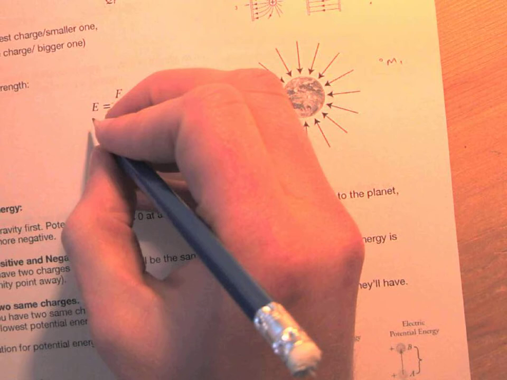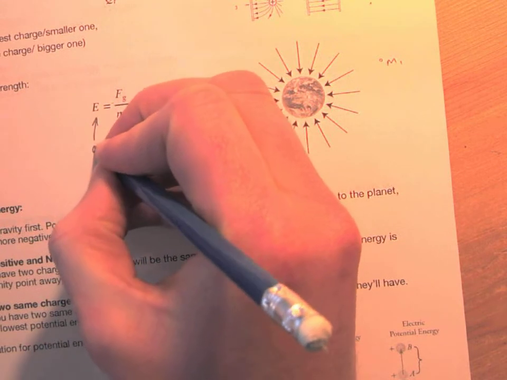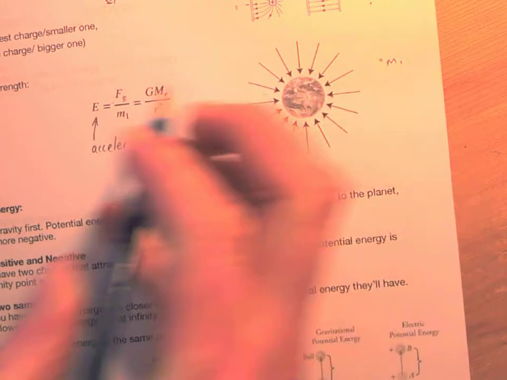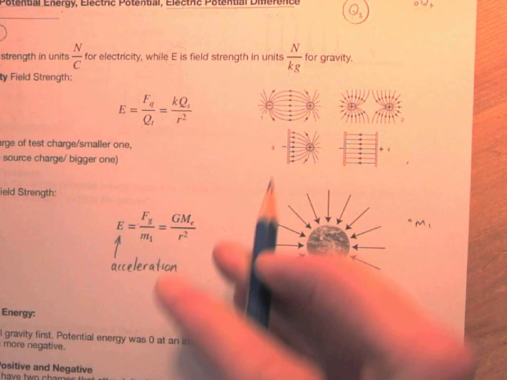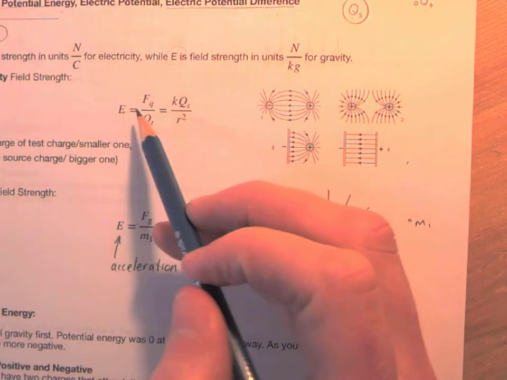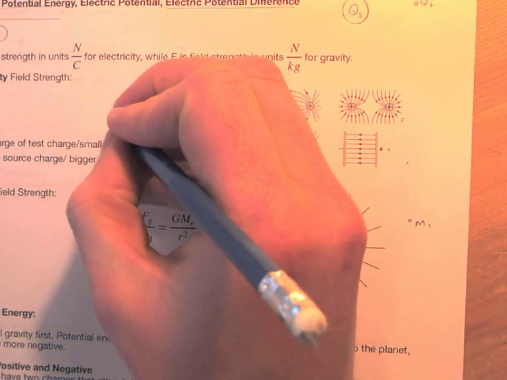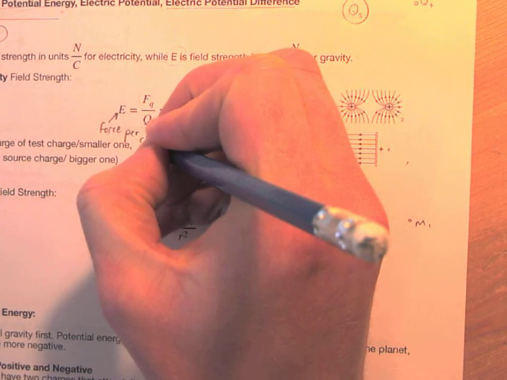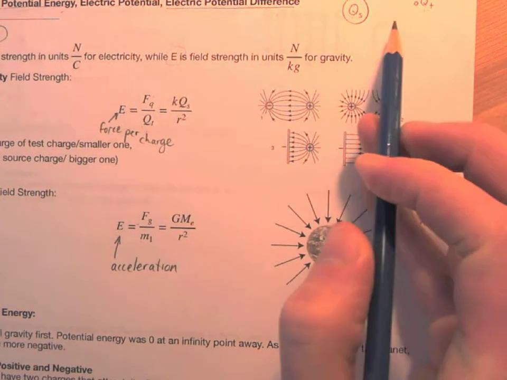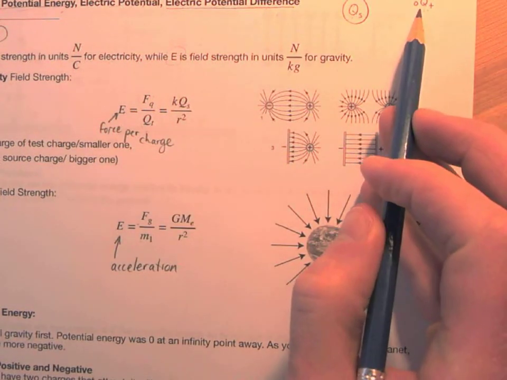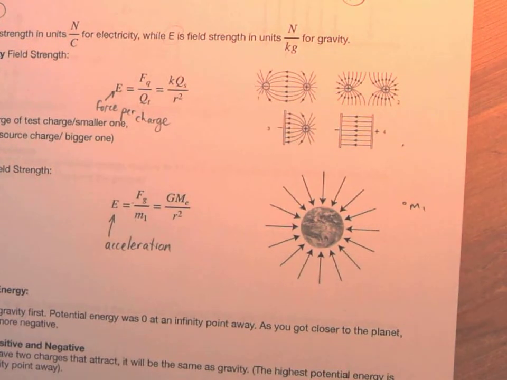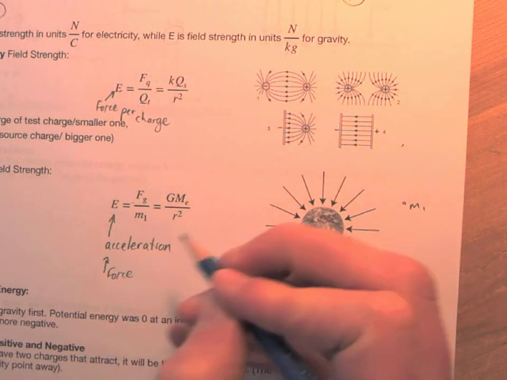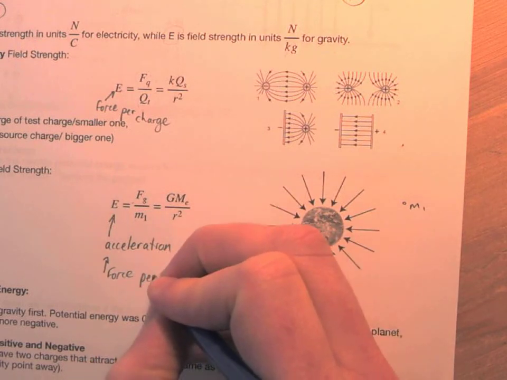One thing to note is that this is acceleration when it comes to gravity, but when it comes to statics, it's not. It's force per charge, or the force per charge of the test charge. And then this one is also force per mass, if you want to relate it.